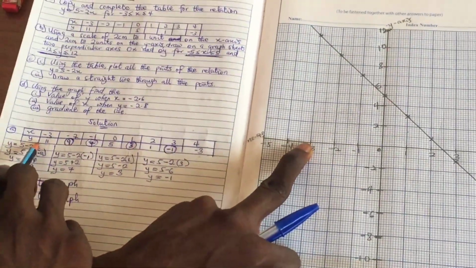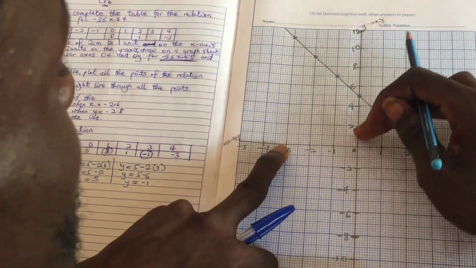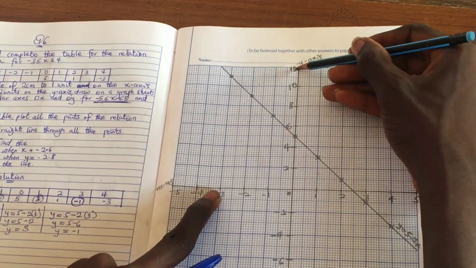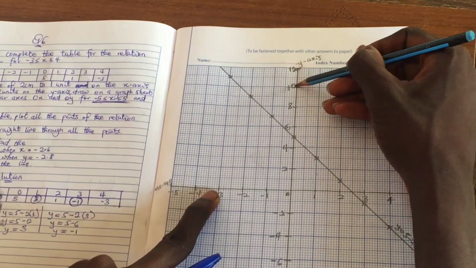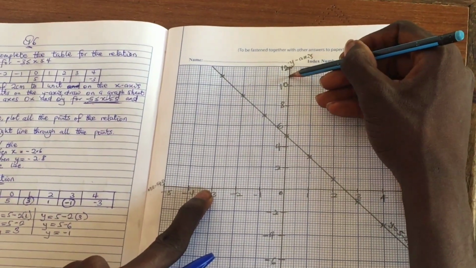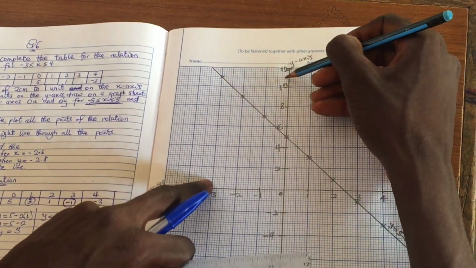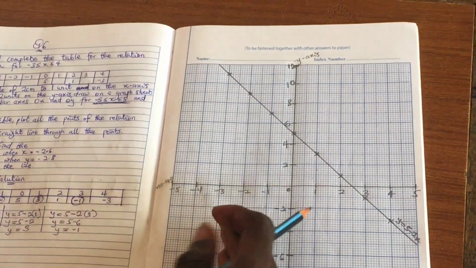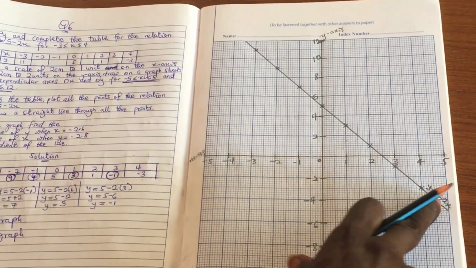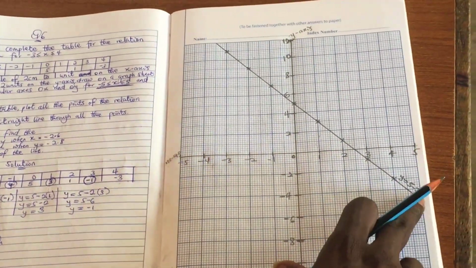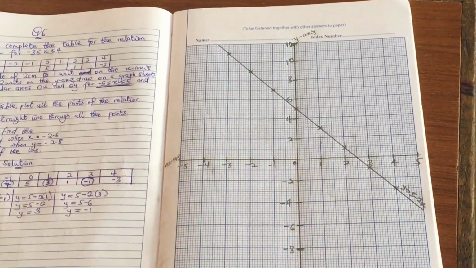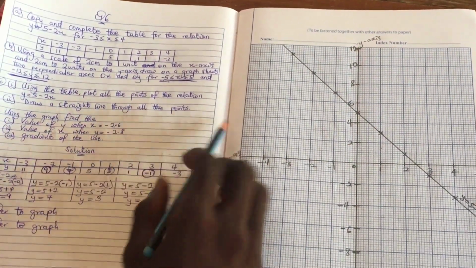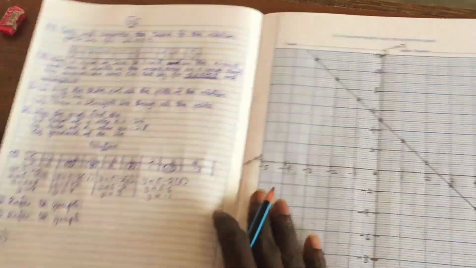Then on the y-axis, locate 11. So you have 11 at the positive side. Now here you have 10 and you have 12. So between 10 and 12, there is 11. That is the thin line. Then you just trace where the two meet. Then you plot the point. So you do for the rest. Then this line is the relation that we've plotted, which is y is equal to 5 minus 2x. Then after plotting, it says draw a straight line through all the points. So we've drawn the straight line.